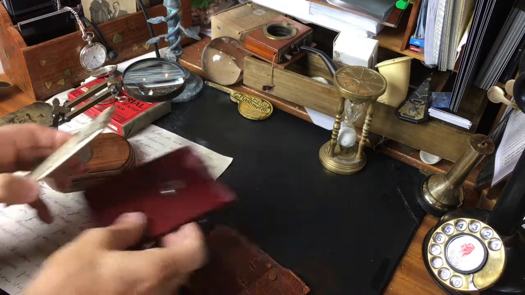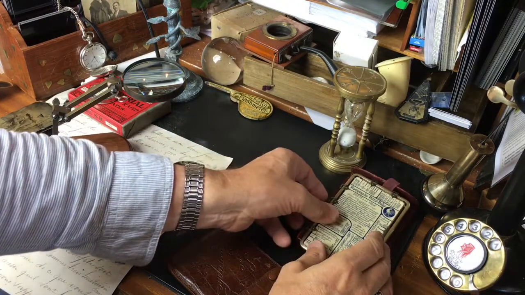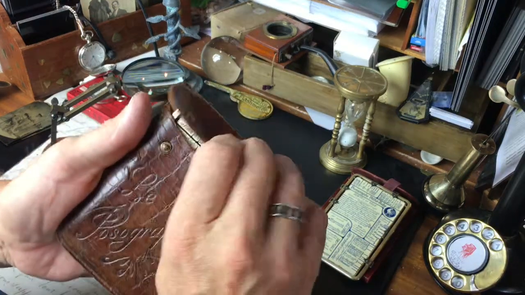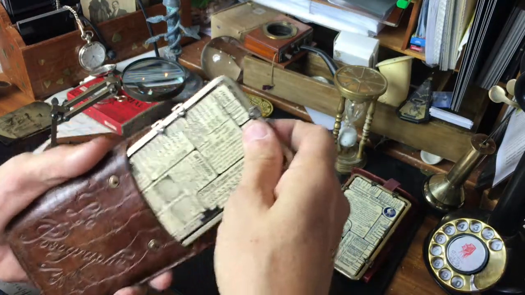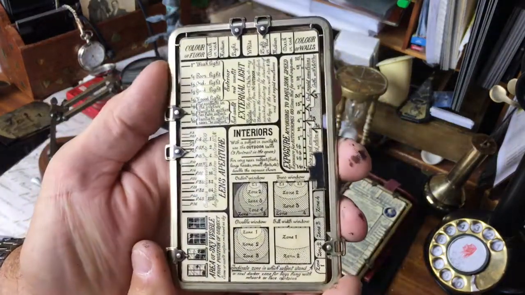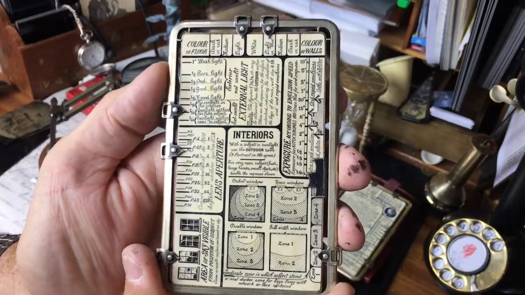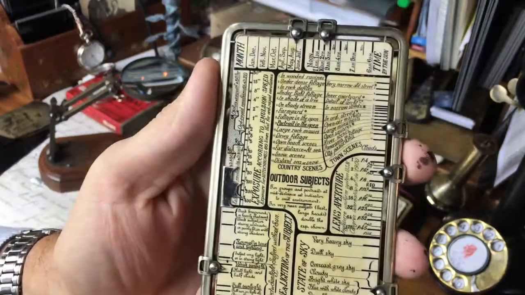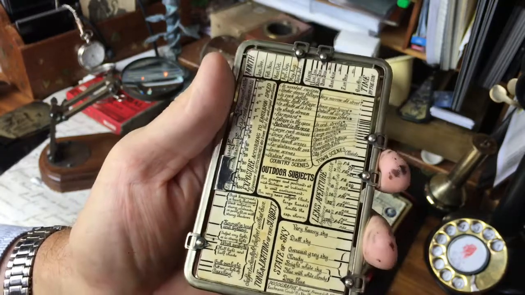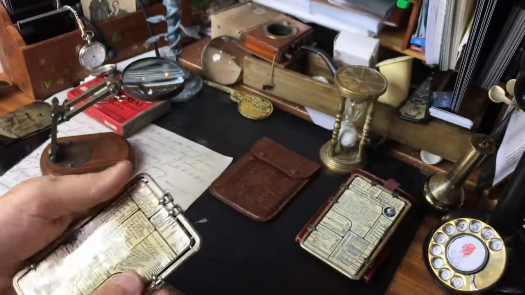So that's the Cine one, and here's the English language version. These are pretty rare. Normally they're in French, but this is one of the English ones. They were sold by Sinclair of London back in the 1920s.